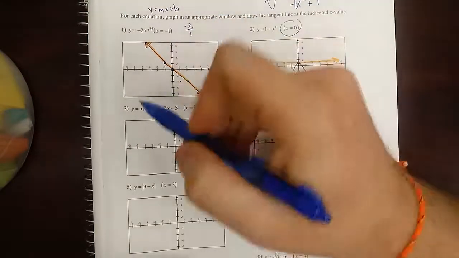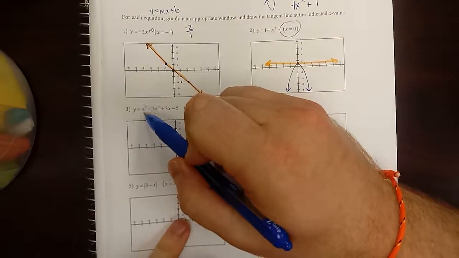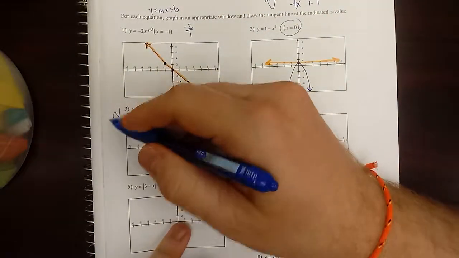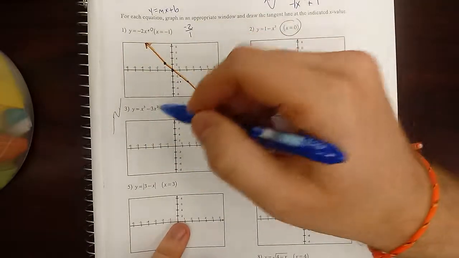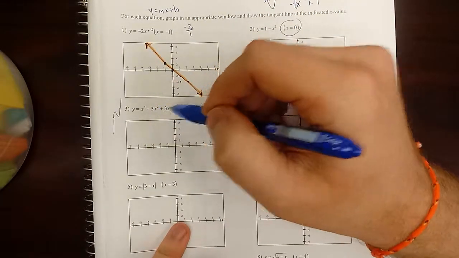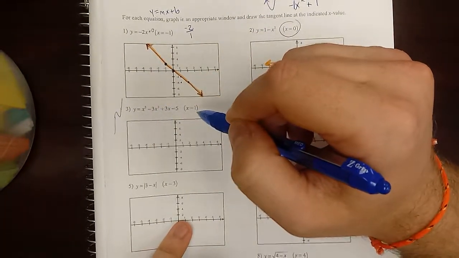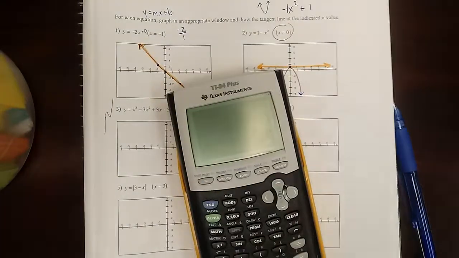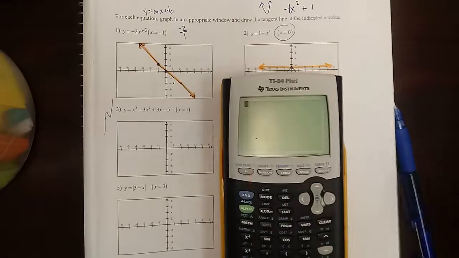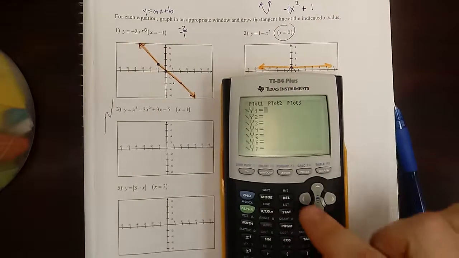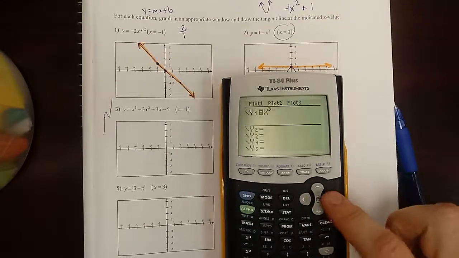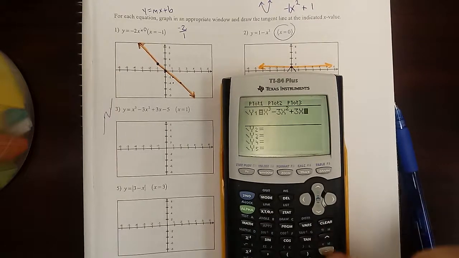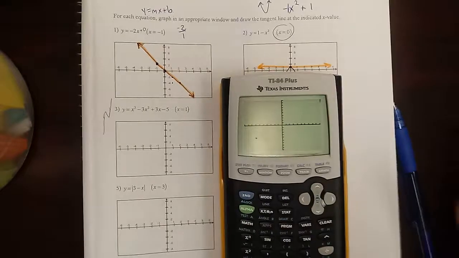All right, number 3. I see x cubed, so that means it's going to be one of these kinds of graphs, like a woo and then woo. But these terms in the middle prevent me from knowing what is going on. Uno momento. All right, so I'm going to go y equals x to the third plus 3x squared plus 3x minus 5. Graph it.